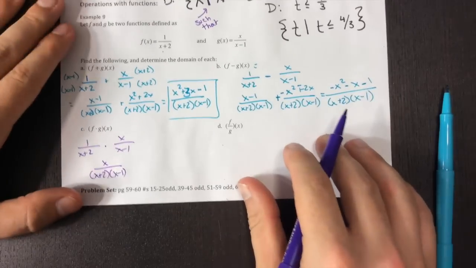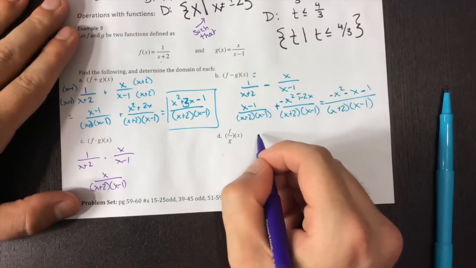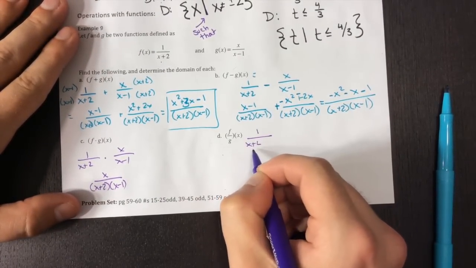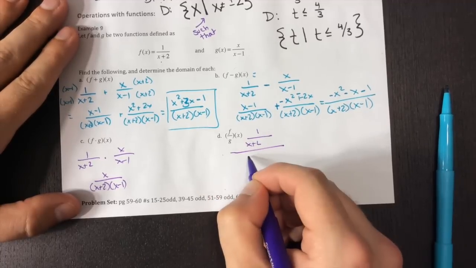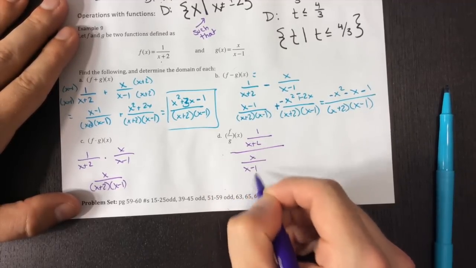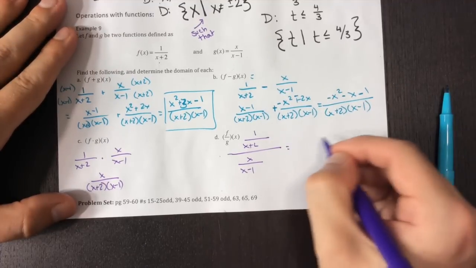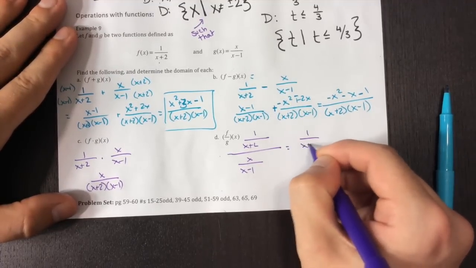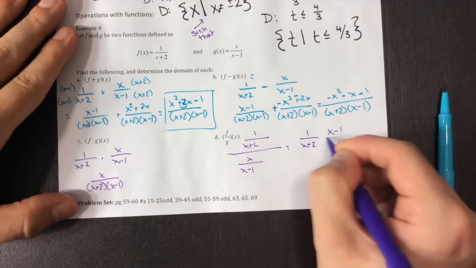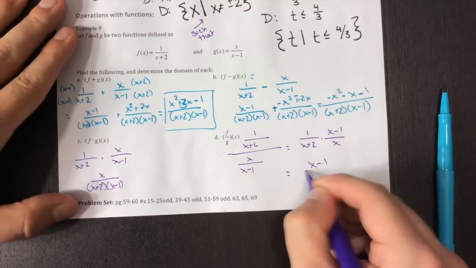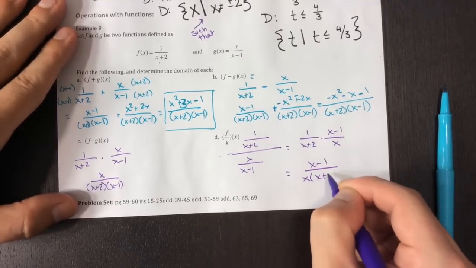With division, that's probably the one that you guys will like least. It would be 1 over x plus 2 divided by x over x minus 1. And we should remember that when we divide by a fraction, it's the same thing as multiplying by the reciprocal. So that's x minus 1 over x, which would give us x minus 1 over x times x plus 2.